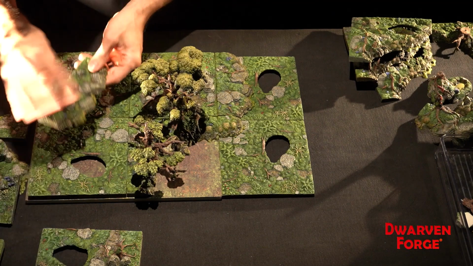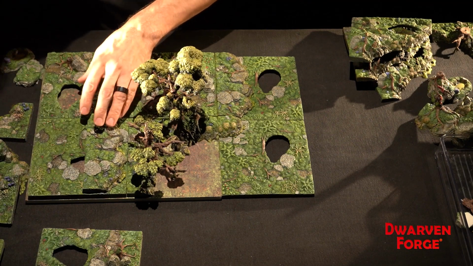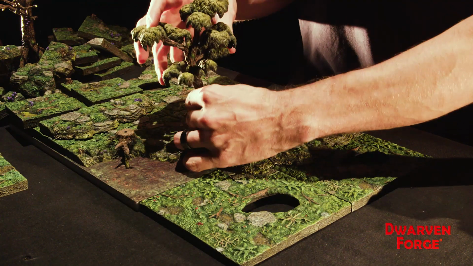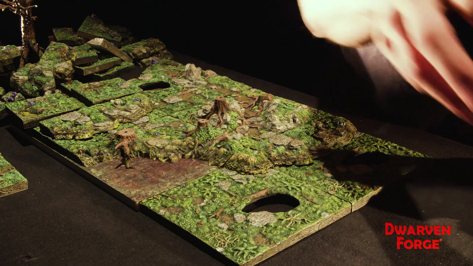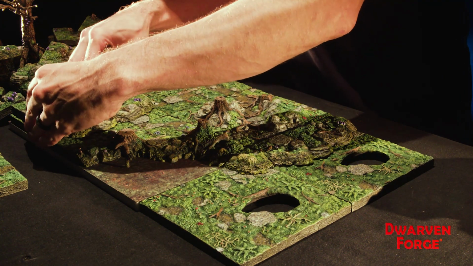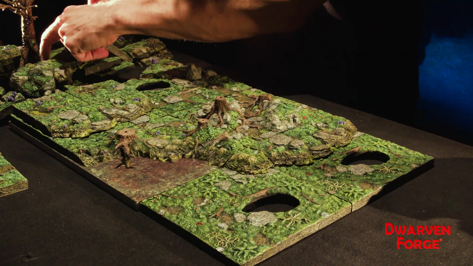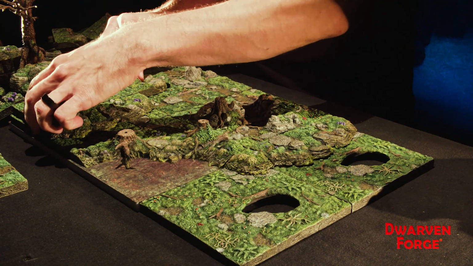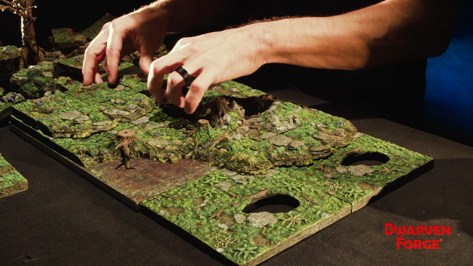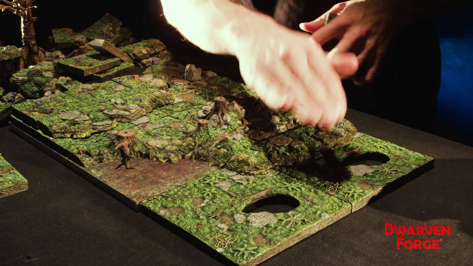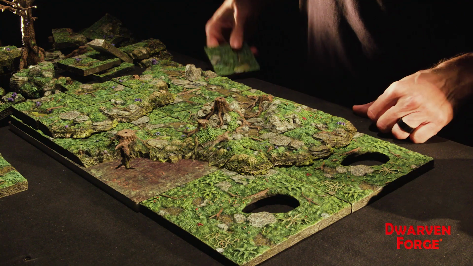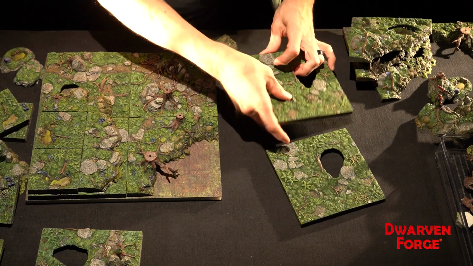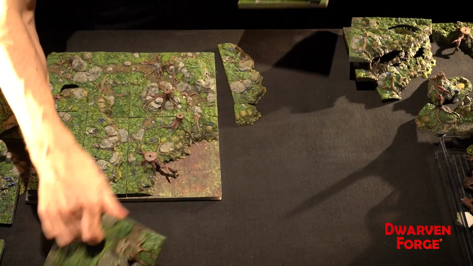And you can keep going, right? We can go up another. Let's take these out so you can see what's going on. Maybe you can keep going up and up and up, the limit being running out of pieces. So you could also do this right off of a battle mat or something.